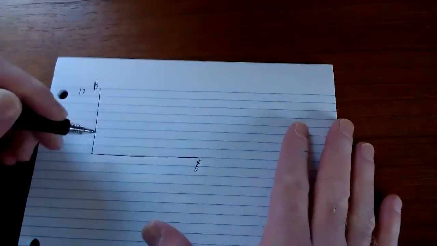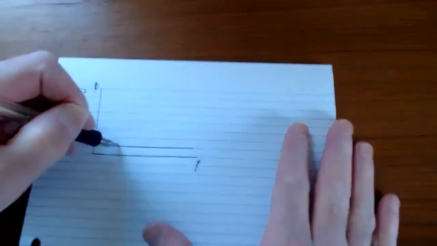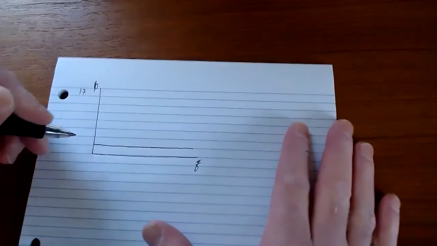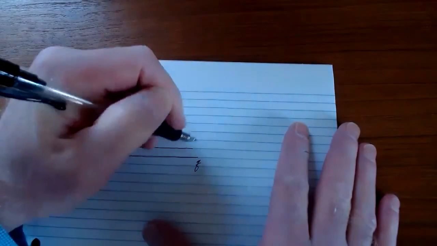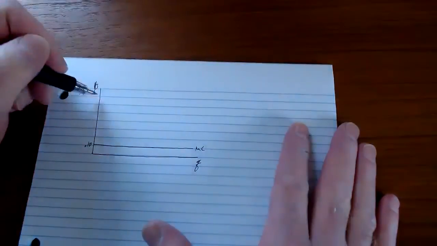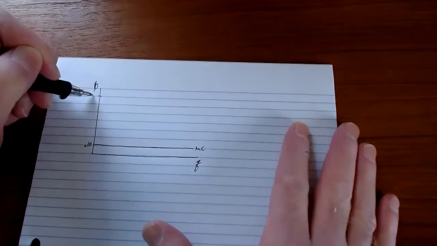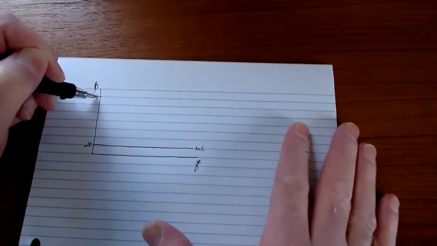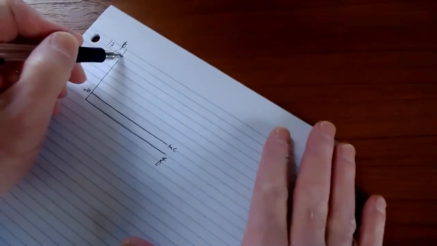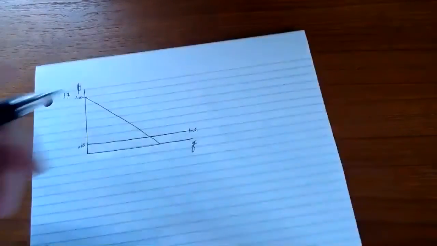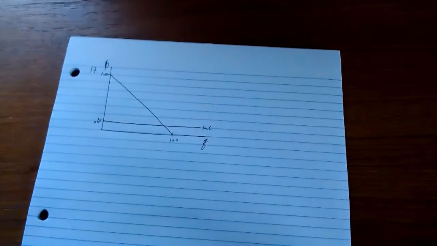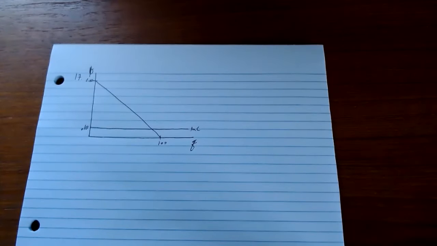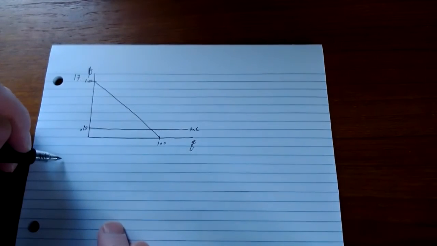Quantity. And in this case, the marginal cost is constant at 0.1. This is marginal cost. And the demand curve starts at 1. And what you're told is that it hits the axis at 100. Okay. And so we'll go through the problem.